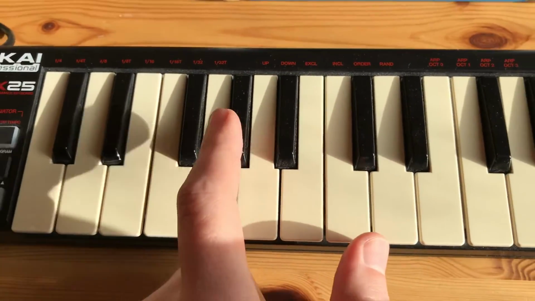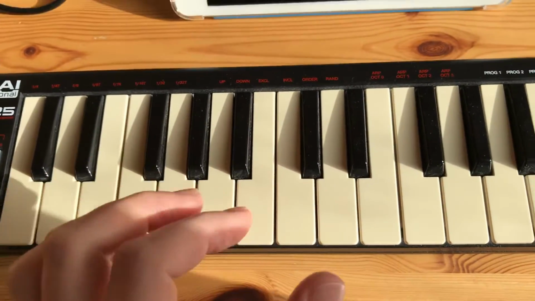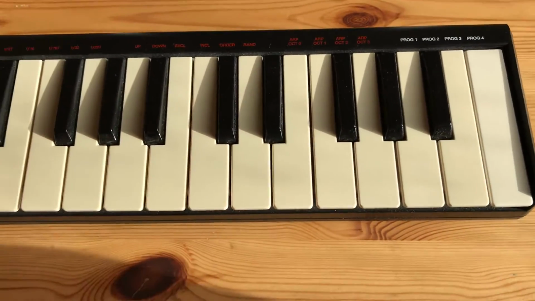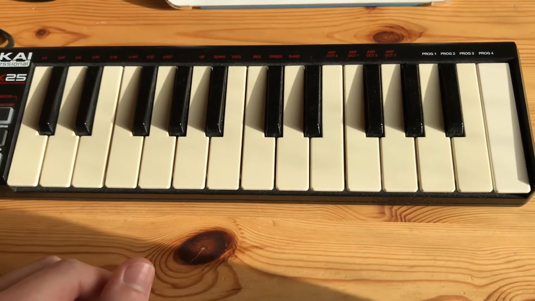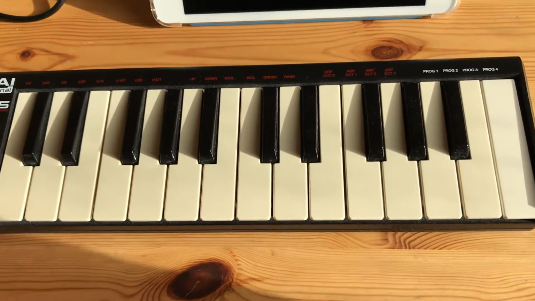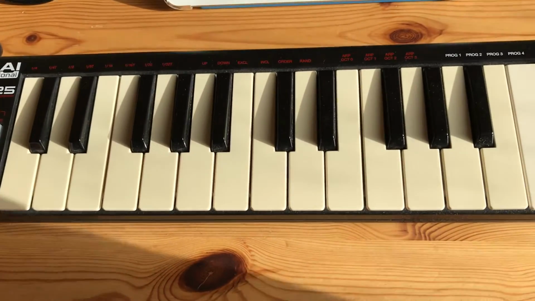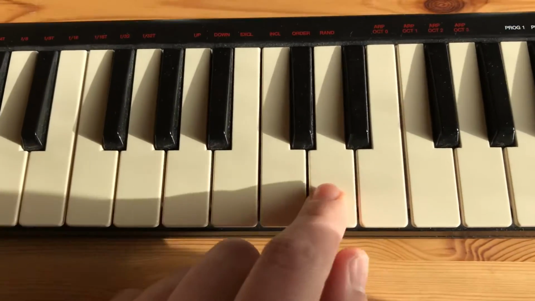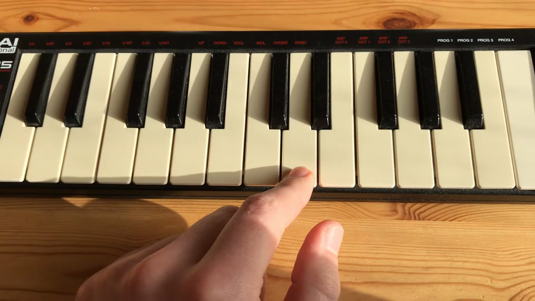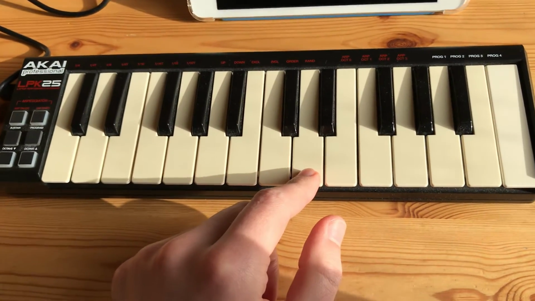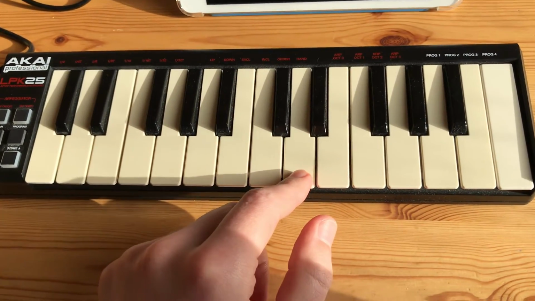You could also use this mirror axis, but this affects, of course, the lower or higher end of the keyboard. If you have large MIDI controllers, then it's better to use the D, because you get more standard range, like for classical pieces.